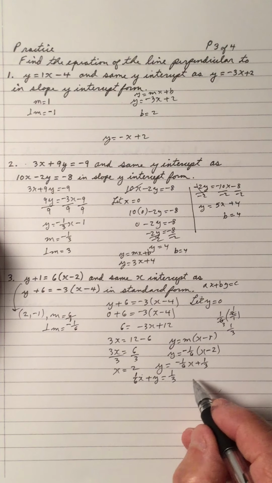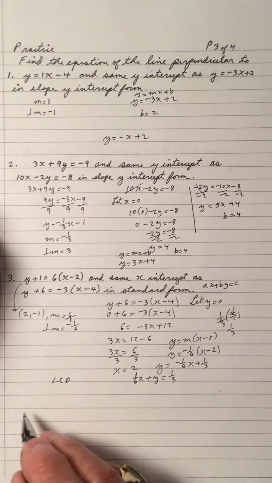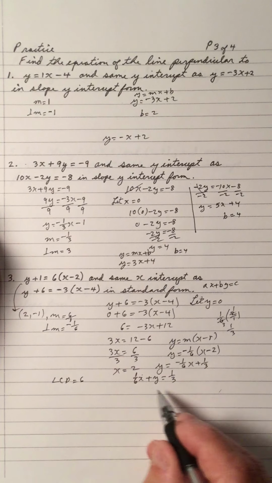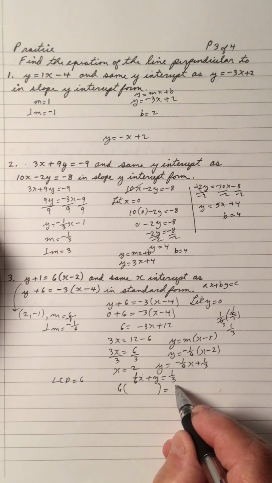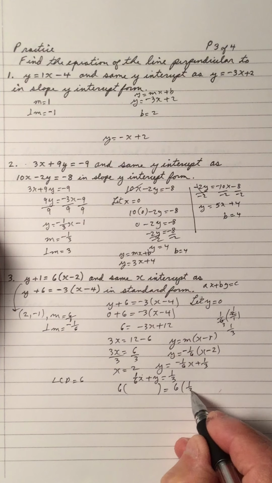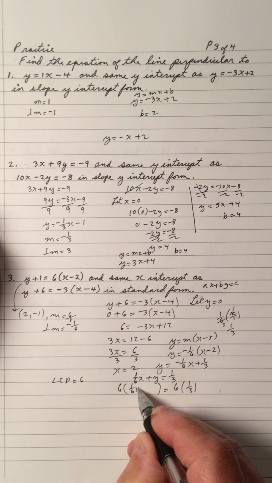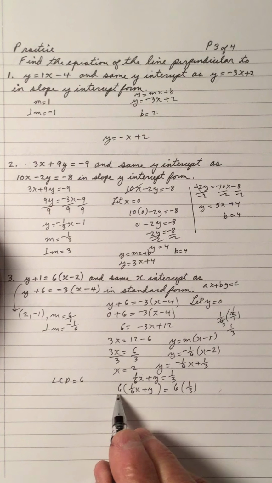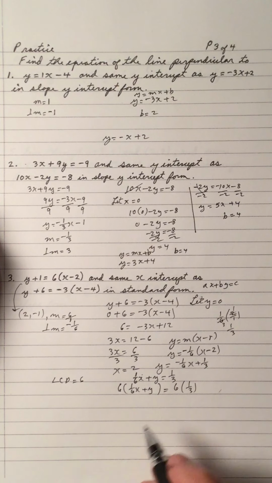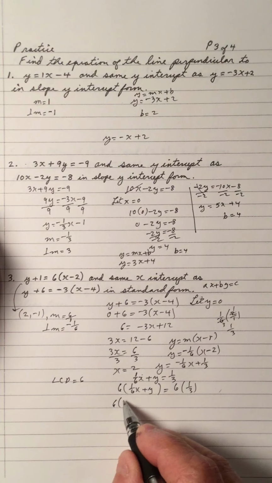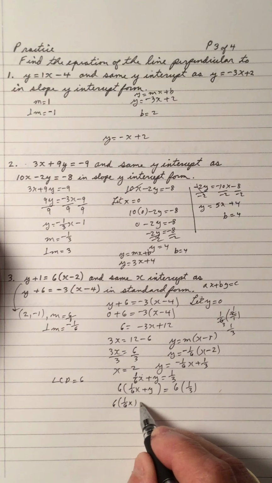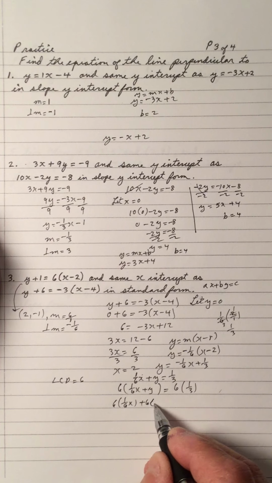The LCD for 6 and 3 is 6. So we multiply both sides by 6. And again, I'll do it this way. Okay, here we are. Multiply both sides by 6 to remove the fractions. So that's the same as going 6 times 1/6 and 6 times y.